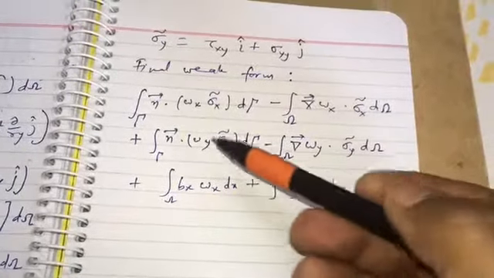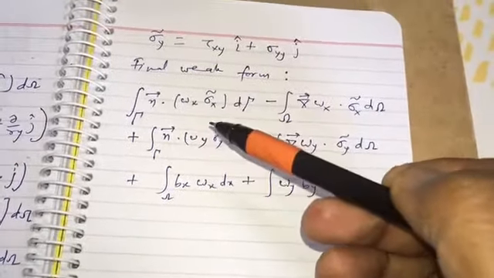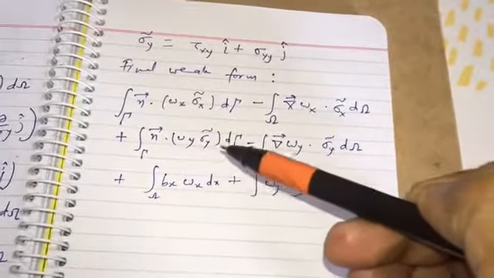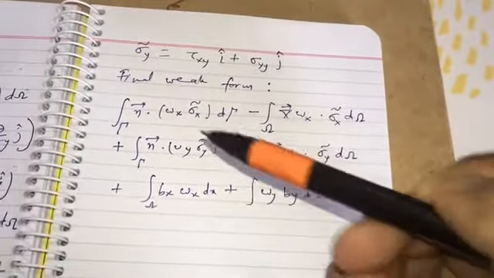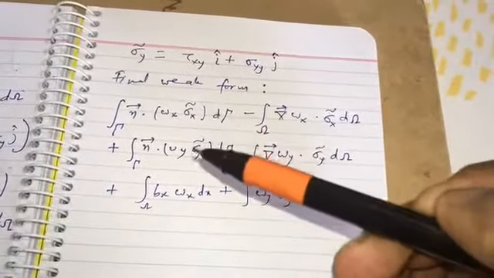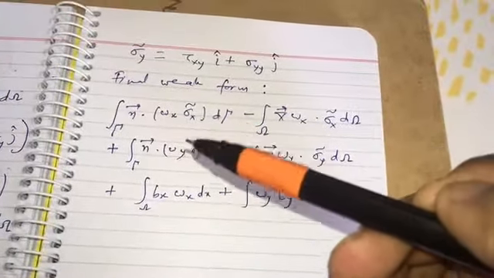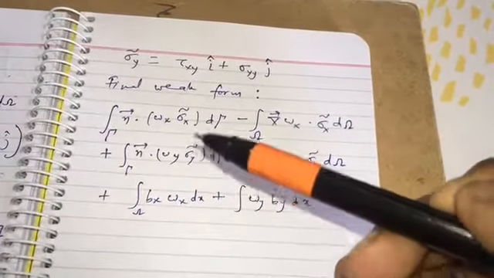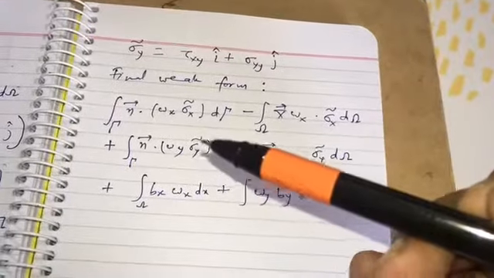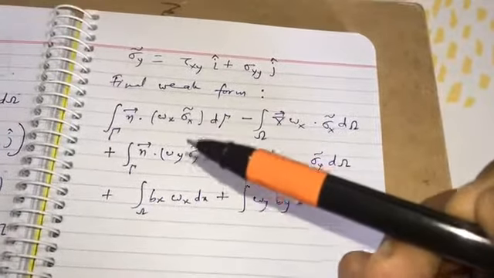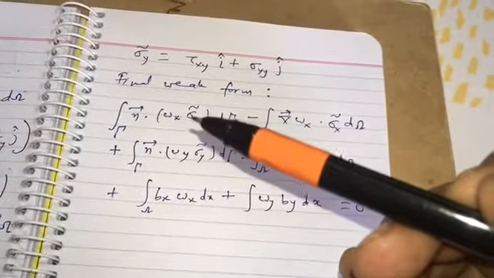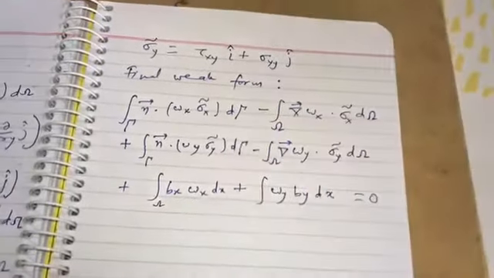The next thing will be to apply the boundary condition. If we just take these two equations, let us see how this can be simplified further. The idea is to express these in terms of the traction so that we can apply the traction boundary condition.